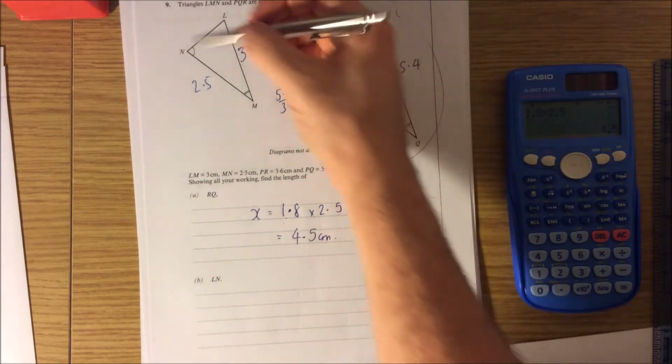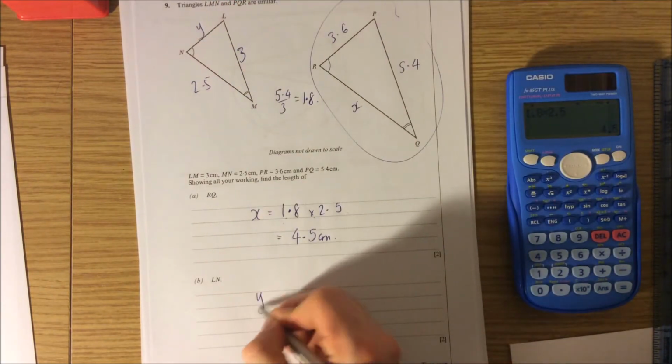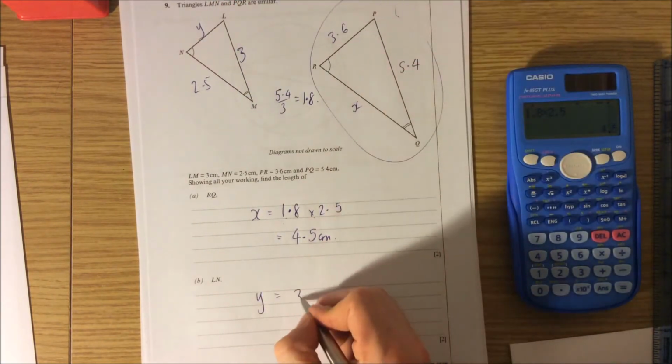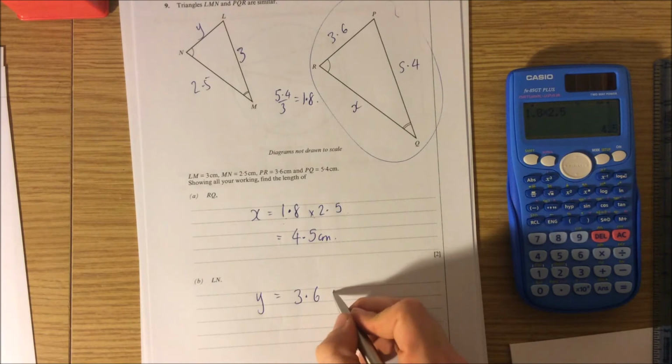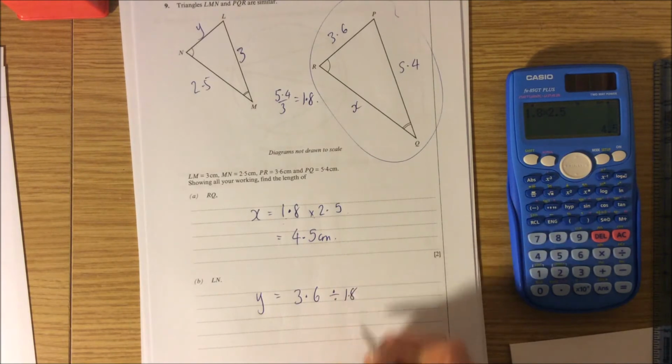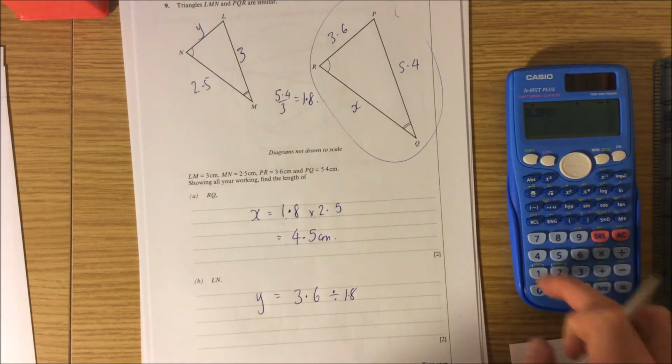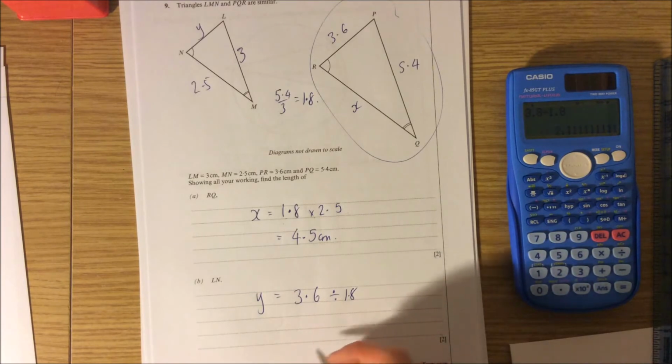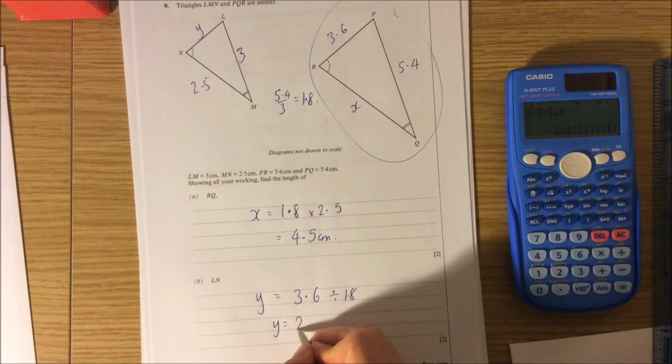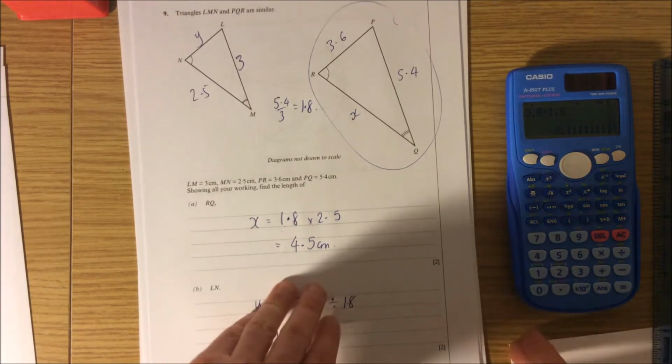Now, if I want to find LN, which I'm going to call y, this time I'm going to take the corresponding side in the larger triangle and I'm going to divide by the scale factor of 1.8. So 3.6 divided by 1.8. So I find that y equals 2 centimeters.